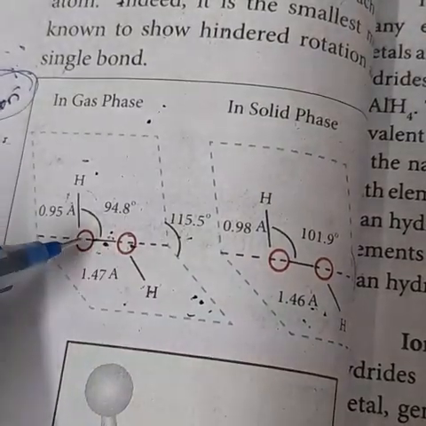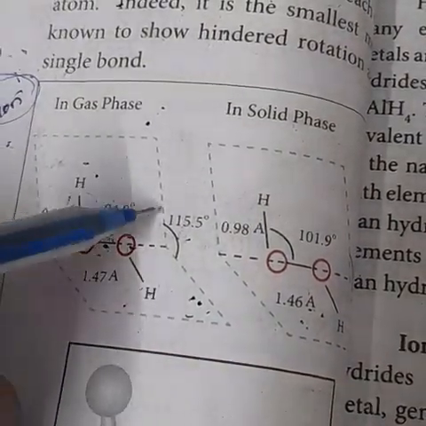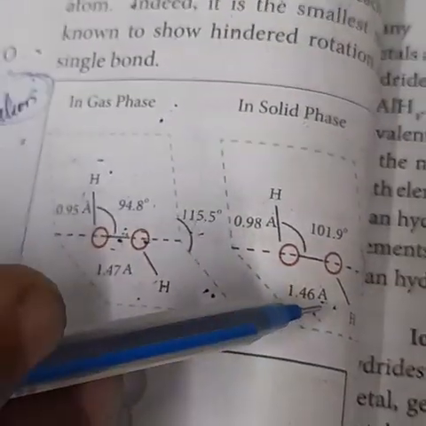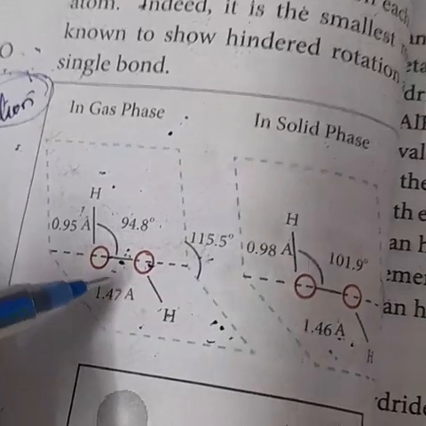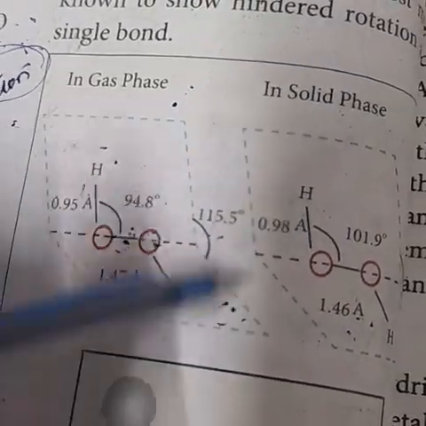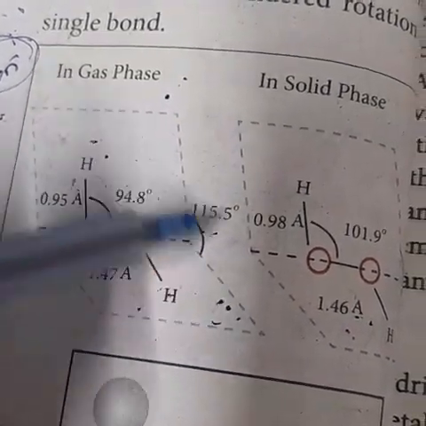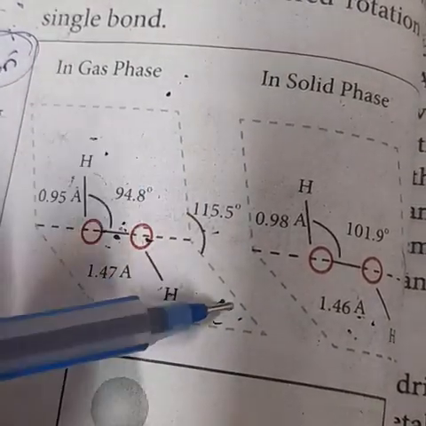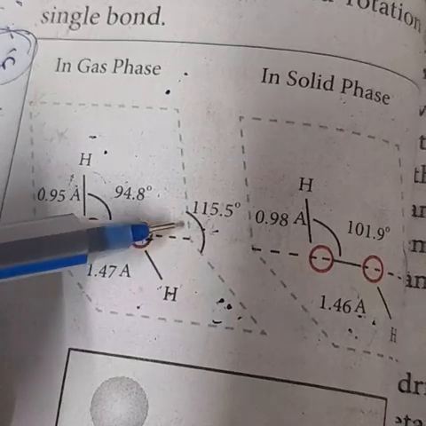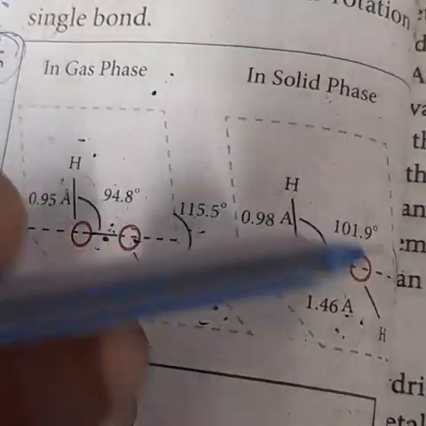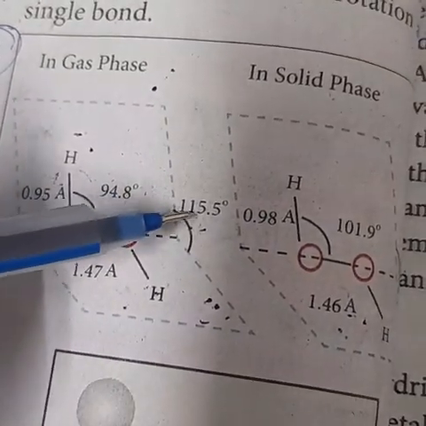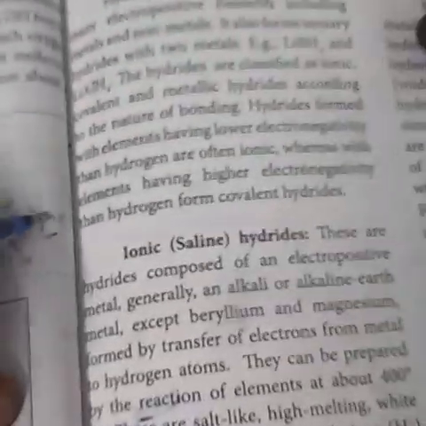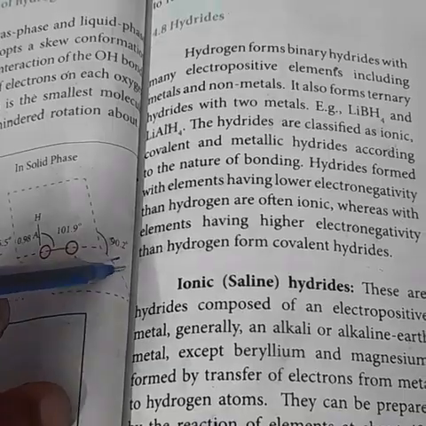So the bond angle expands, but the dihedral angle is reduced: in gas phase 115.5 degrees, but in solid phase 90.2 degrees.